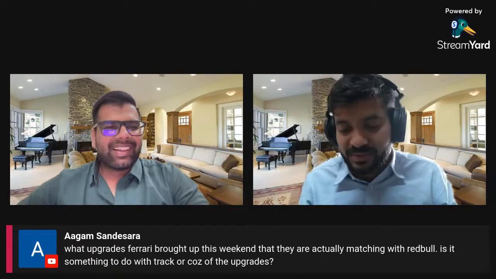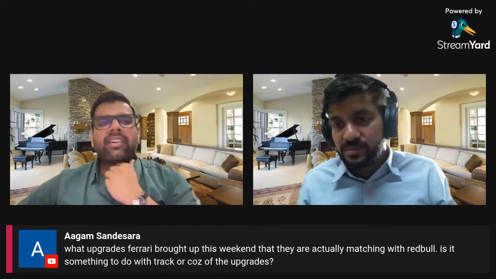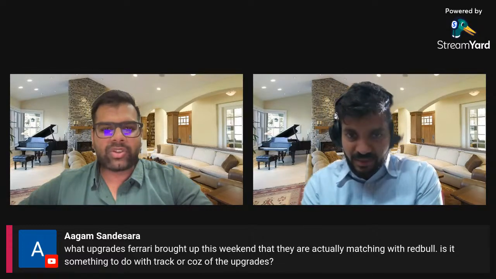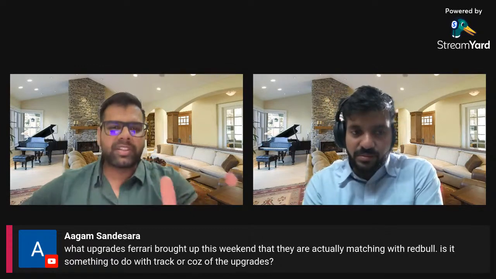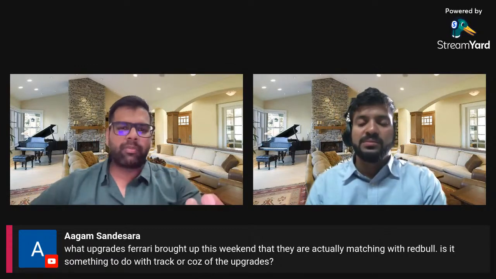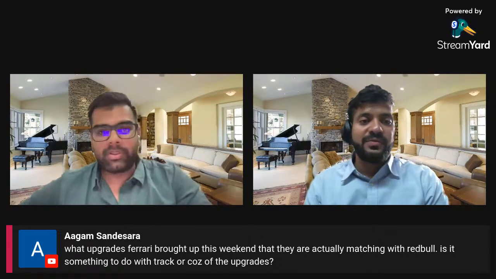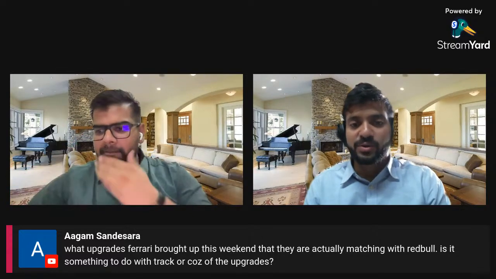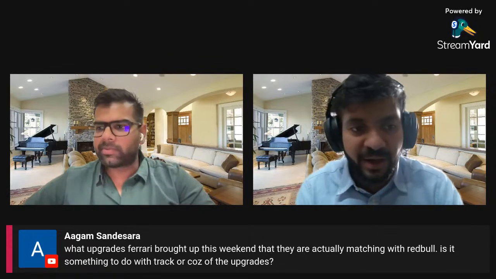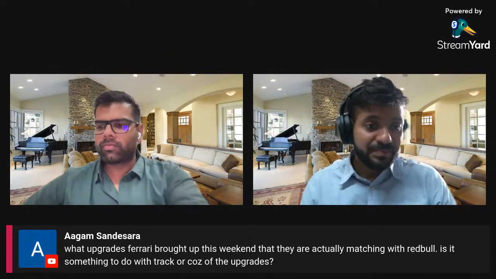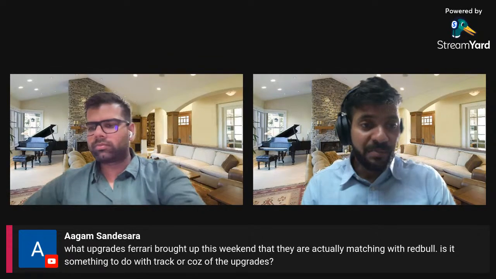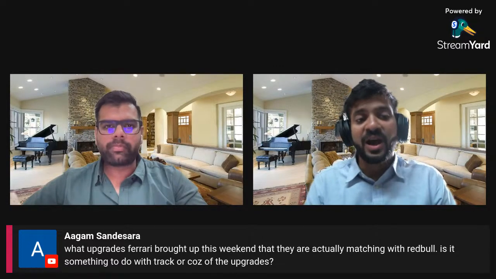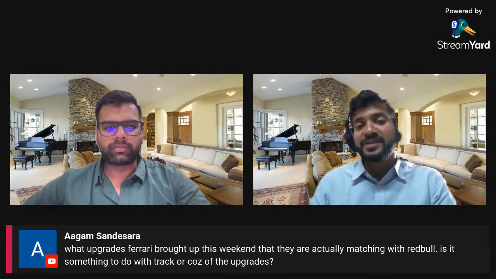Okay. What upgrades did Ferrari bring in this weekend that are actually matching Red Bull? Literally only brought a small rear wing upgrade. They didn't bring much of an upgrade. The car is quick. Maybe it suits the track characteristics because the actual distance you have to think is still half a second, because you have to compare science.